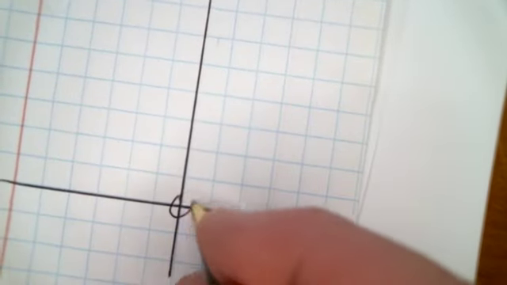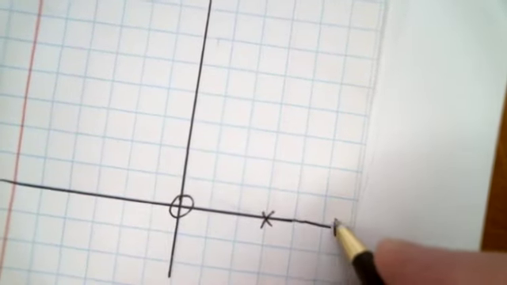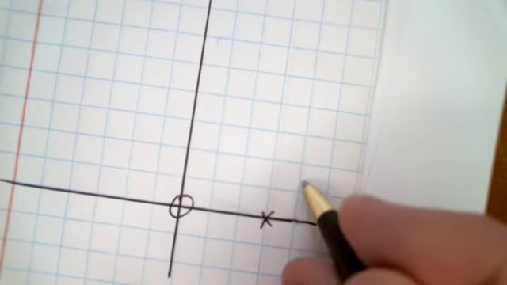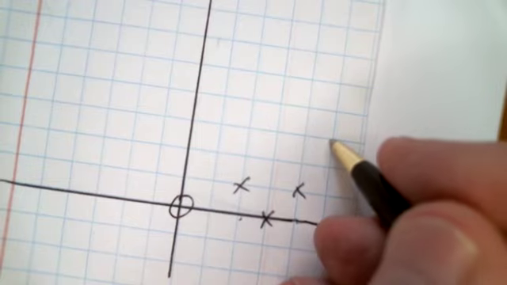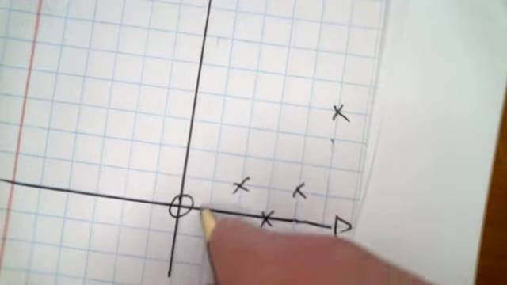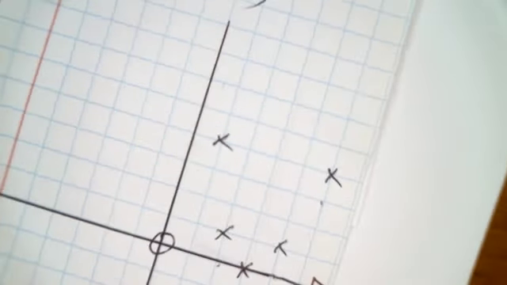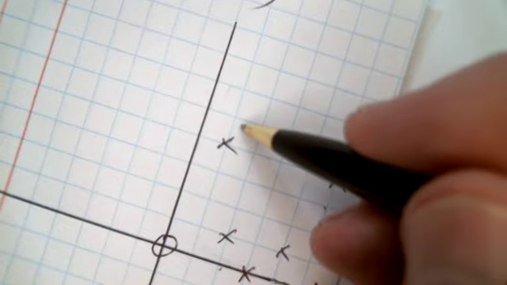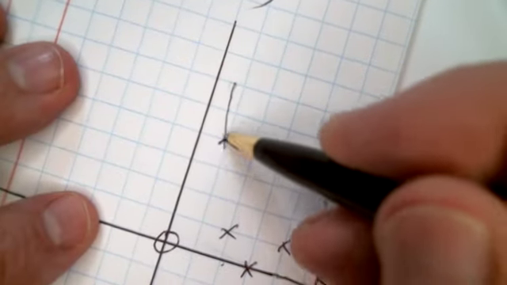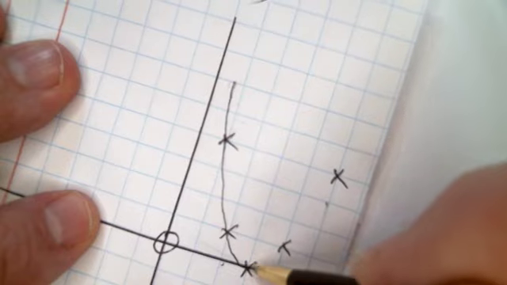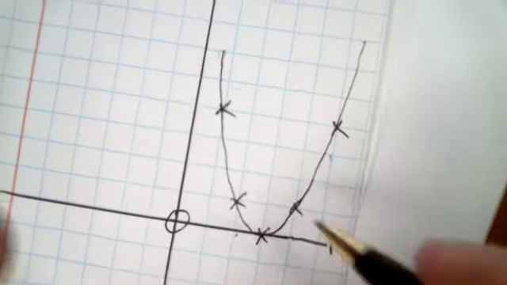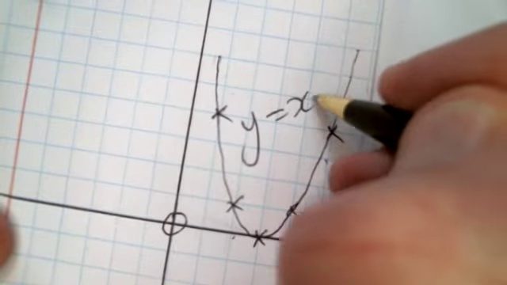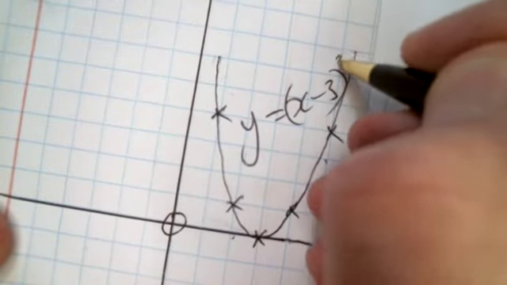So we get starting now from here, and we're going to go, I'll make this a bit longer, 1 along, 1 up, 1 along, 1 up, 2 along, 4 up, and so on. So that is our parabola. It's going to come down here, turn around there, and head up like there. And that is the graph of y is equal to x minus 3 all squared.